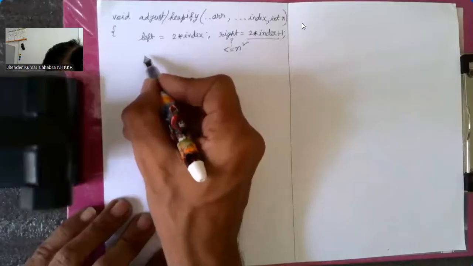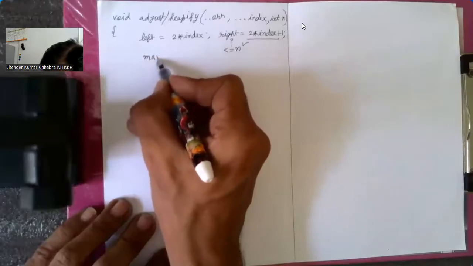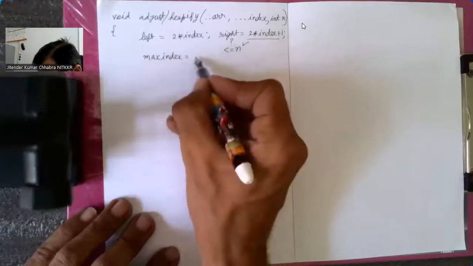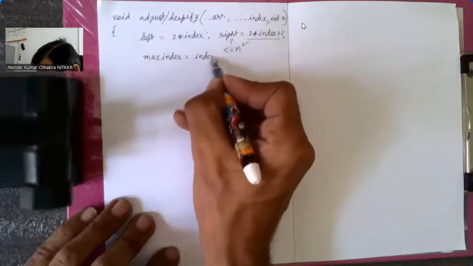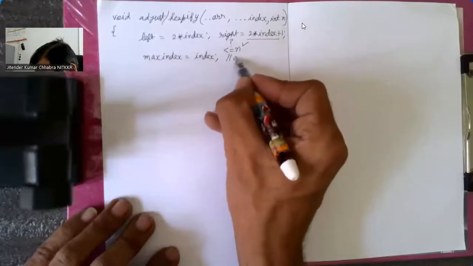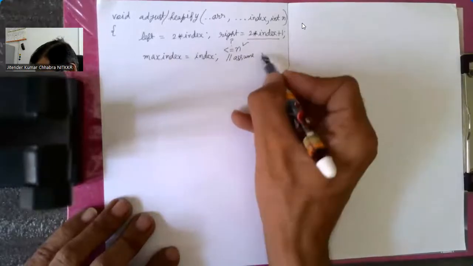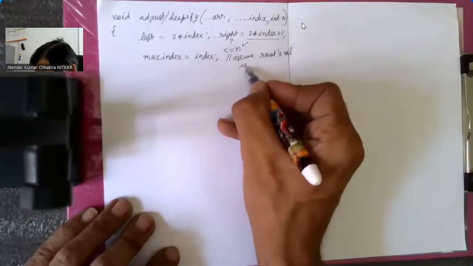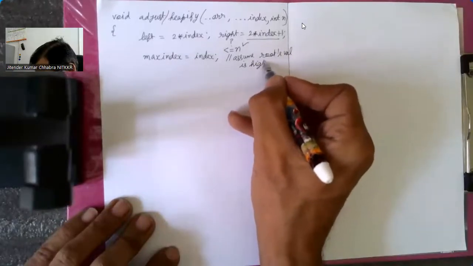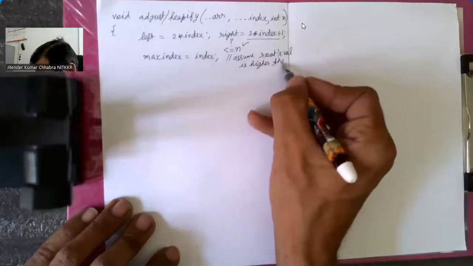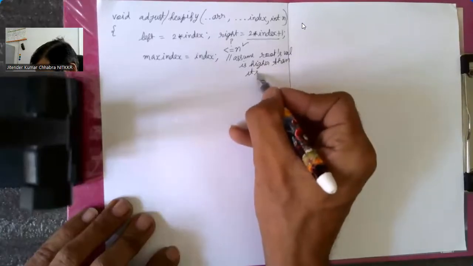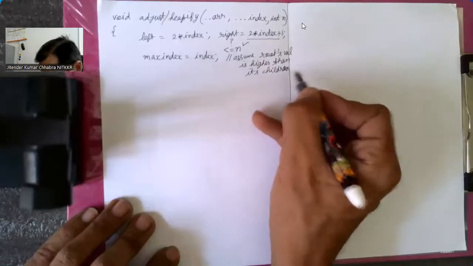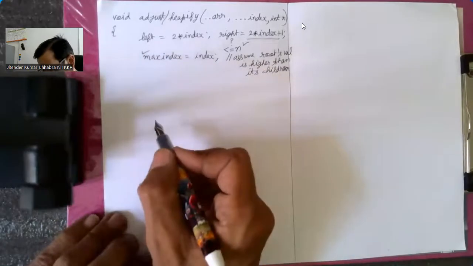So I will do what? I will assume my max index to be, let's say, currently index, the given index. So I'm assuming root is the highest. Root's value is highest, if it is higher than its children. If it is not, we will swap. So max index currently, I assumed this.